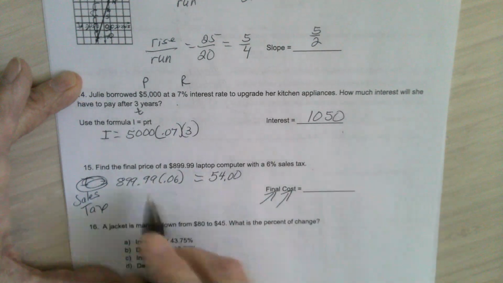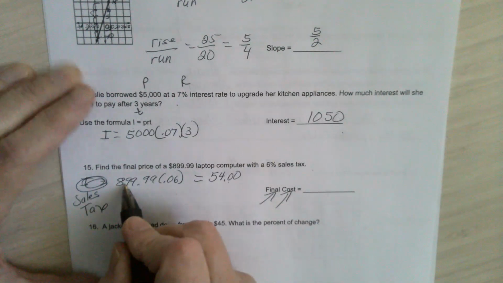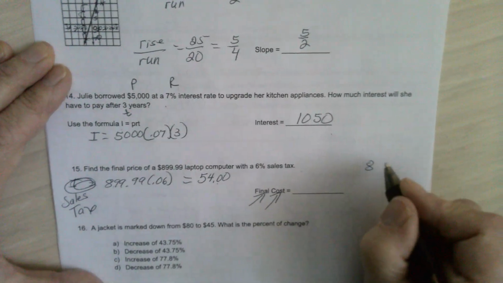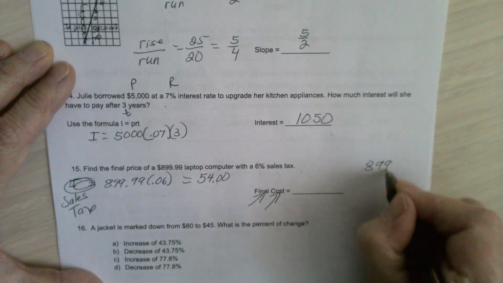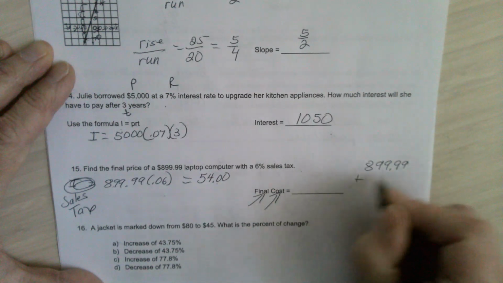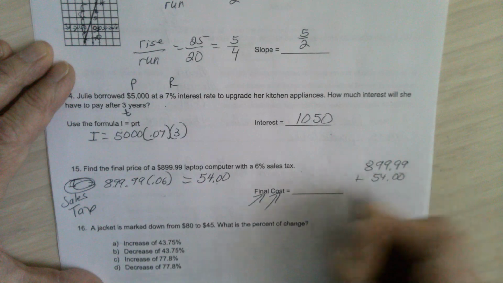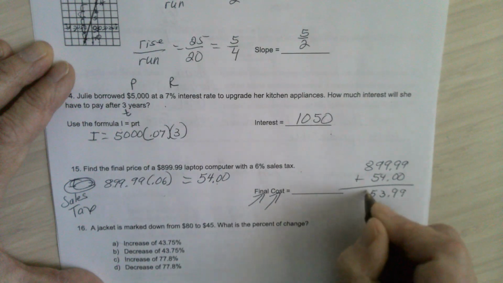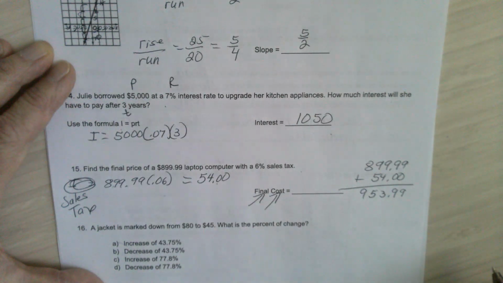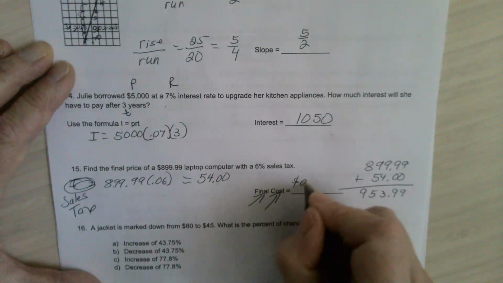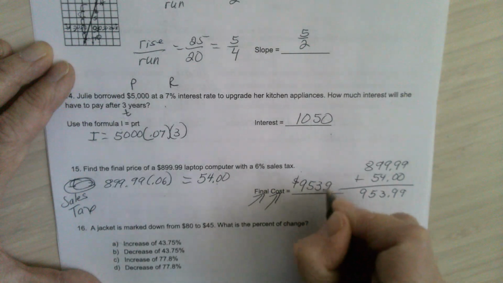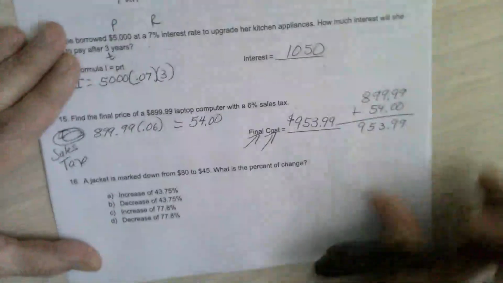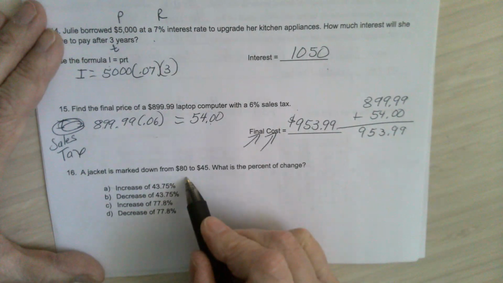Okay, then you have to add the $54 to the cost of the item, $899.99 plus $54 will give you the answer. Did you get $953.99? Oh, yeah, I got that. I'm glad.